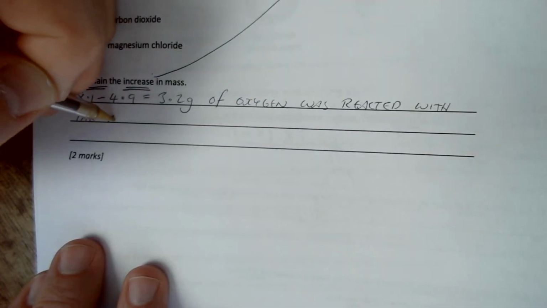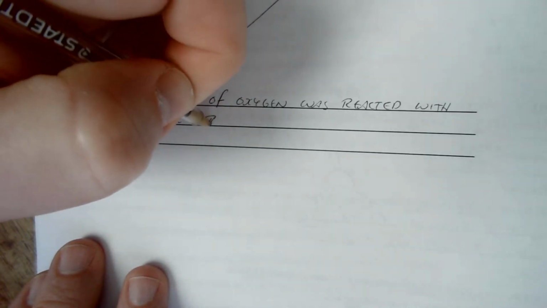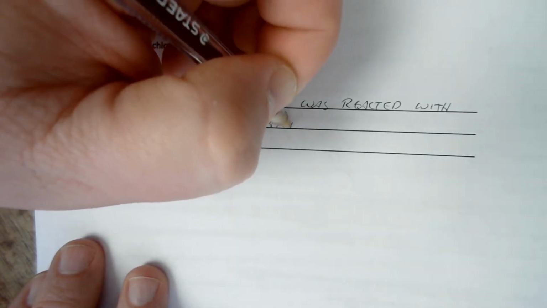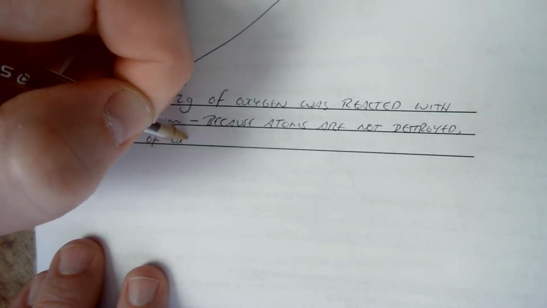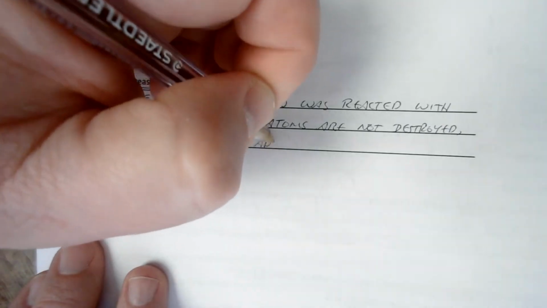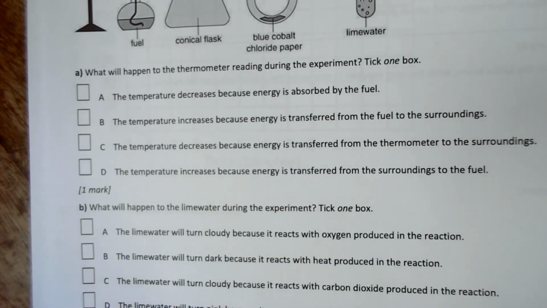So we can say that much oxygen was added to the mass because it reacted with the magnesium to make the magnesium oxide. And because the atoms are not destroyed, that's why it didn't go down, the mass would go up, or the mass increases. It was added to and increased. Let's write that down. That's a technically difficult question. You've got to remember the law of conservation of matter.